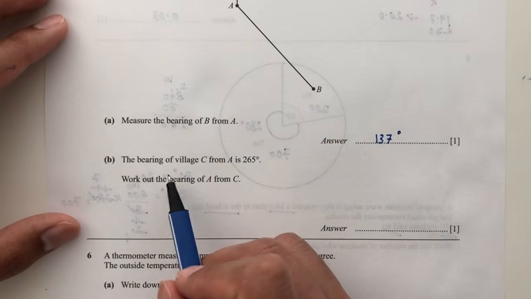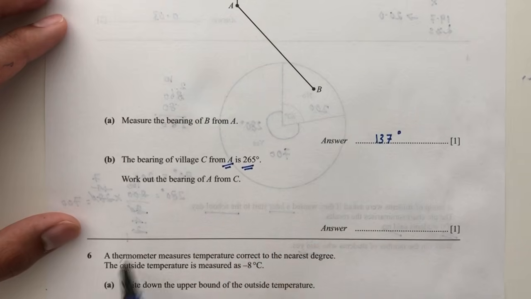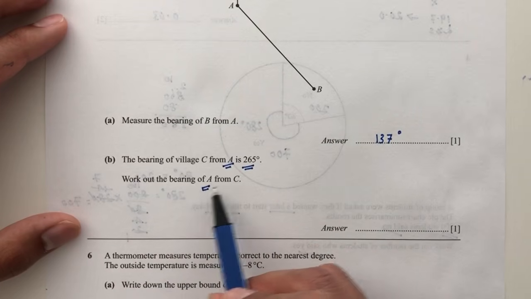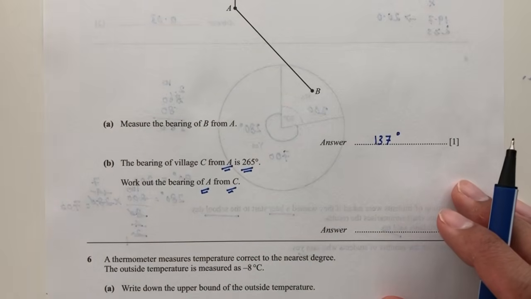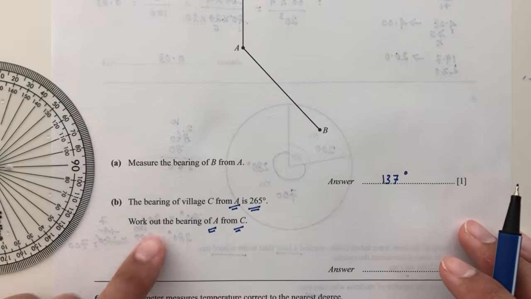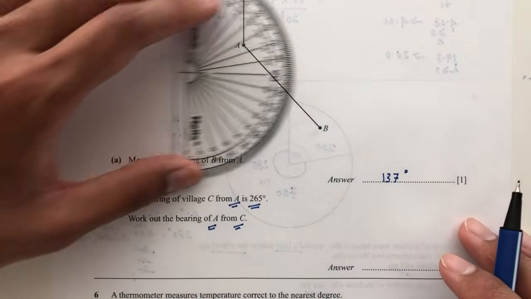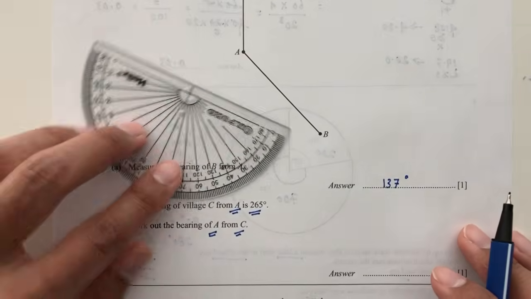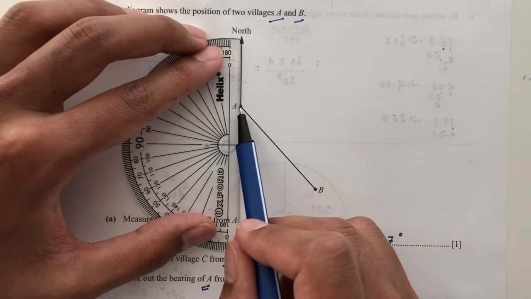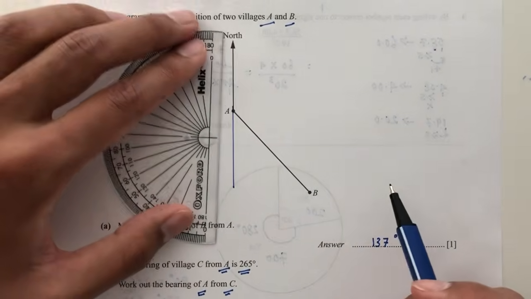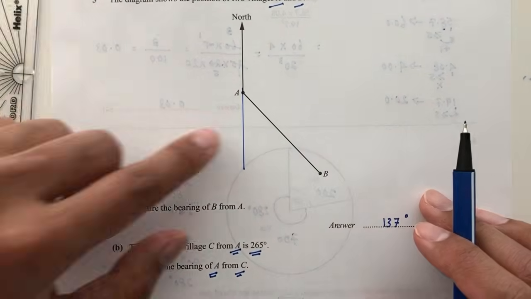Now part B, the bearing of the village C from A is 265. Work out the bearing of A from C. So let's see where could be this position of C. The bearing of the village C from the point A is 265. So as we know, if you draw a straight line here, right? This will be 180. This is 180. So past here will be what?